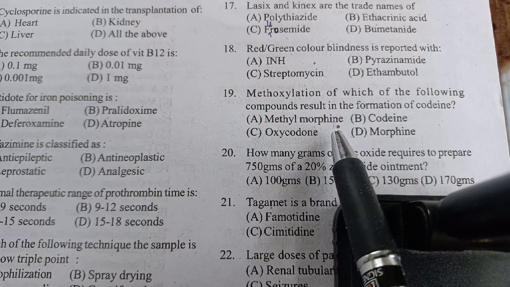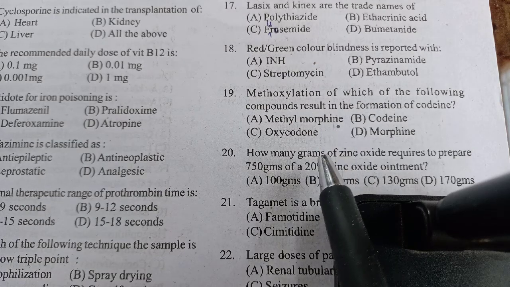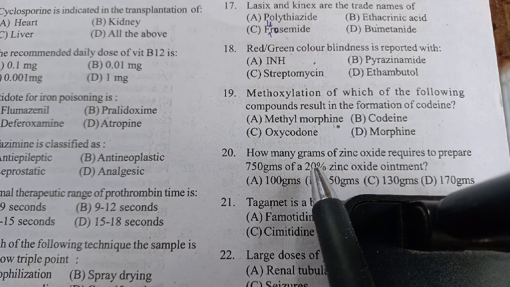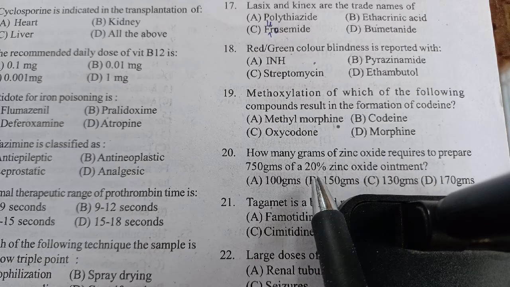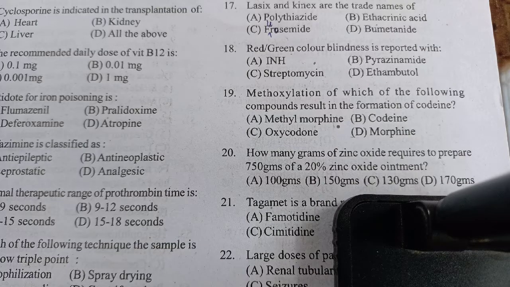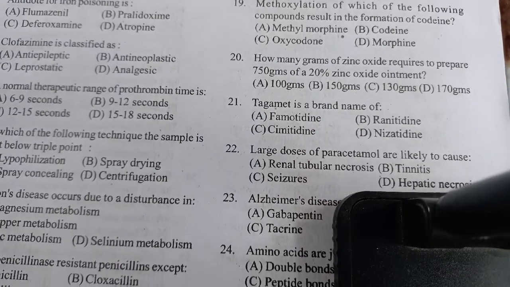Now let's see the 20th question. How many grams of zinc oxide are required to prepare 750 grams of a 20% zinc oxide ointment? 100 grams, 150 grams, 130 grams, or 170 grams? The answer is B, 150 grams.